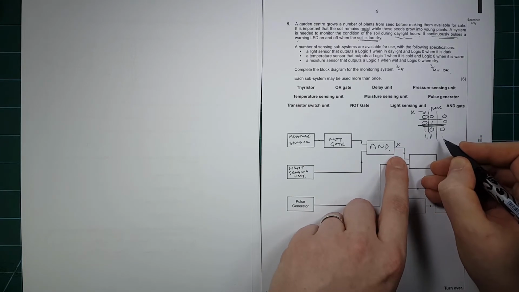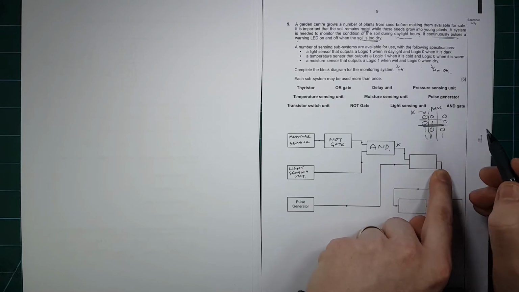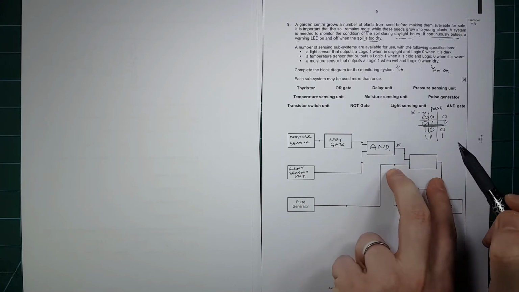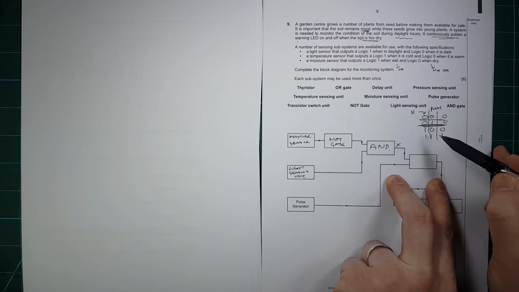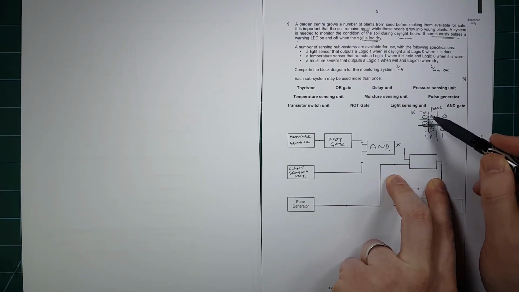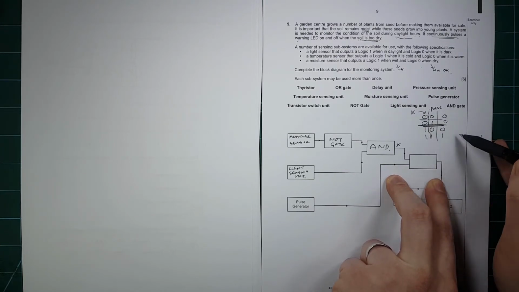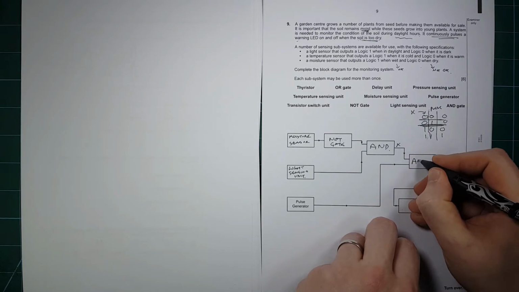So that's a 0 and a 1. So that there will follow this pulse generator if this is true here. So in order to do that, if you look at that gate, that is an AND gate there. So that's an AND gate.